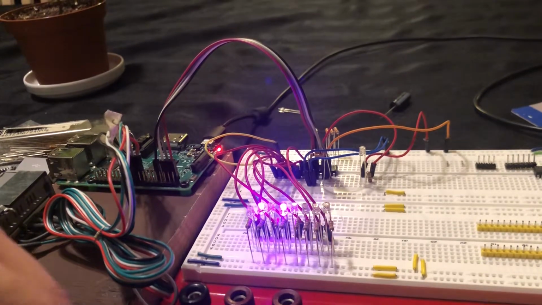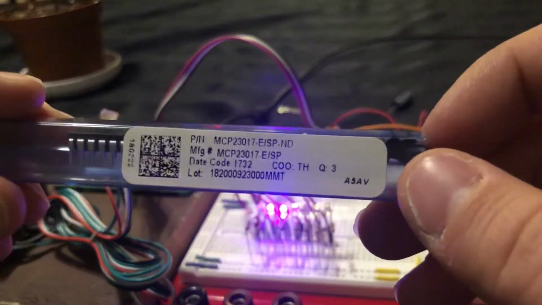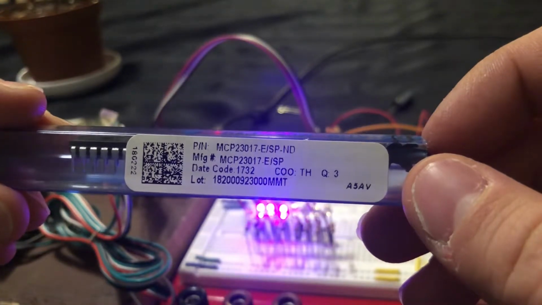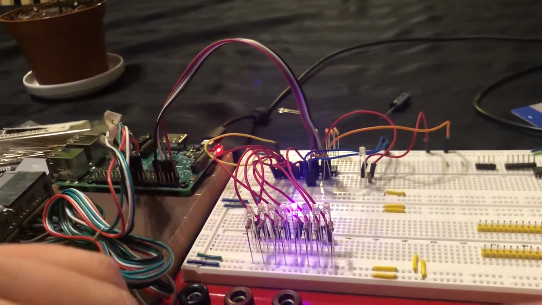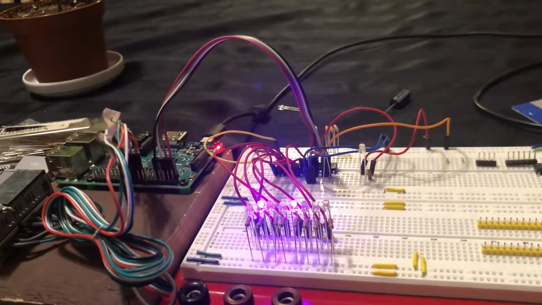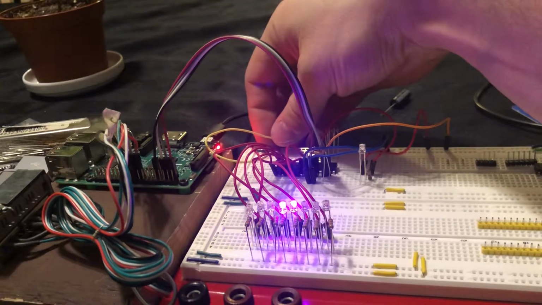I thought I'd show you a project I've been working on. I have a few of these MCP23017 GPIO expanders, and they're pretty great. I'm using it here to drive 8 LEDs and have an interrupt button.